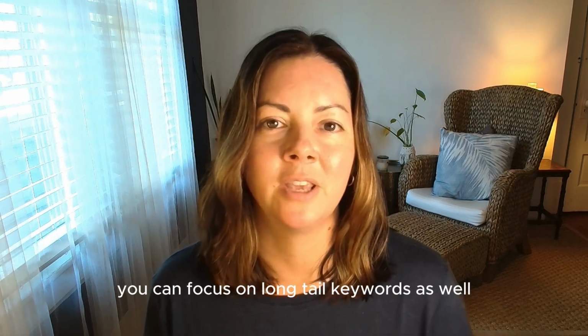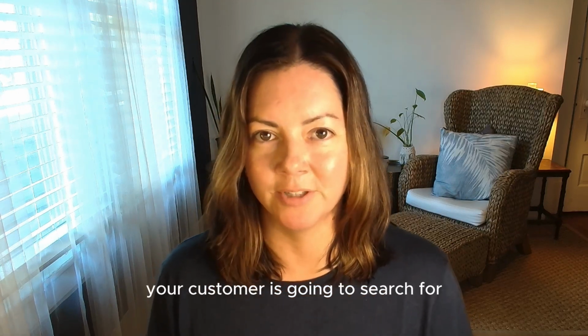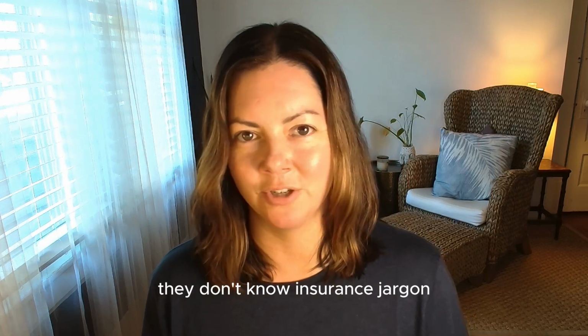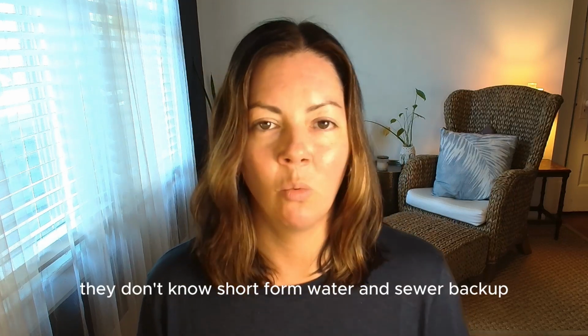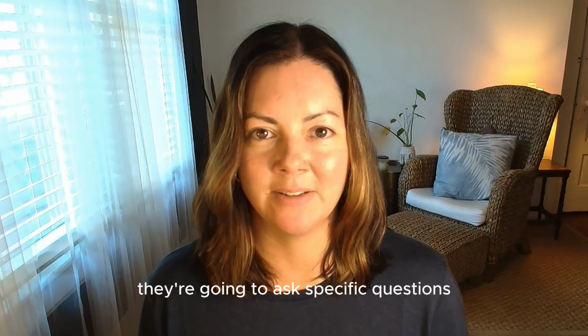You can focus on long tail keywords as well because that's generally what your customer is going to search for. They don't know insurance jargon. They don't know the short form, water and sewer backup. They're going to ask specific questions.